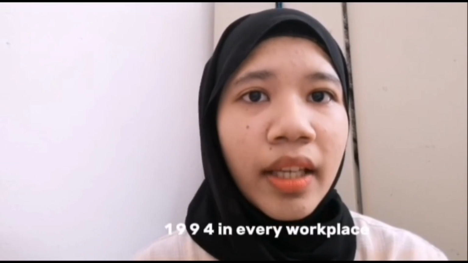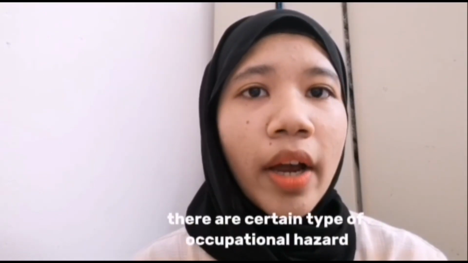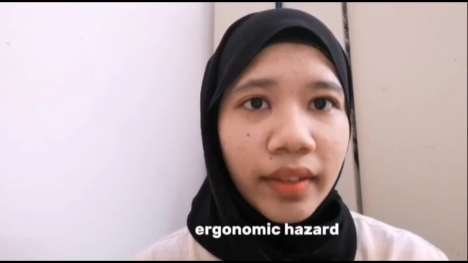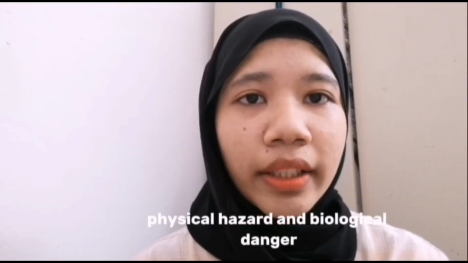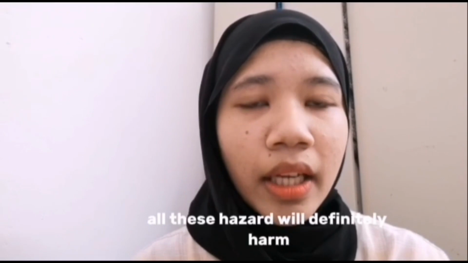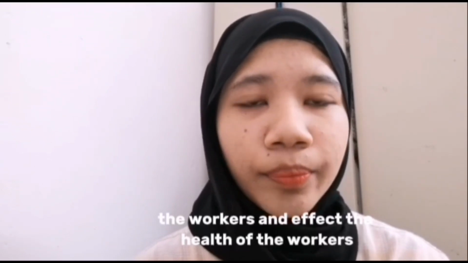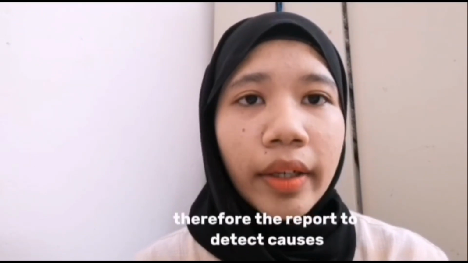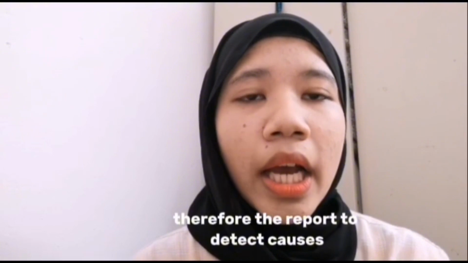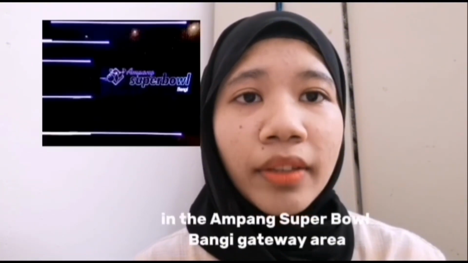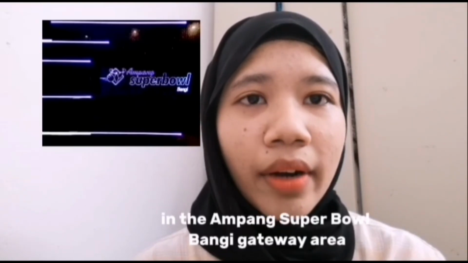In every workplace, there are certain types of occupational hazard, such as chemical hazard, ergonomic hazard, physical hazard, and biological hazard. All these hazards will definitely harm the workers and affect the health of the workers. Therefore, this report aims to detect the causes, effects, and control of all the hazards in the Ampang Superbowl Bangi Gateway area.